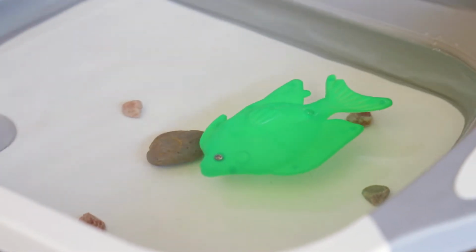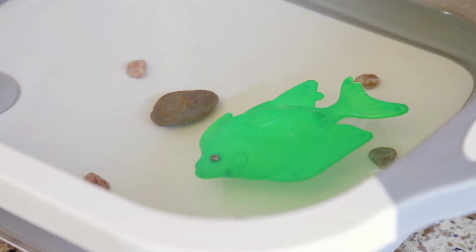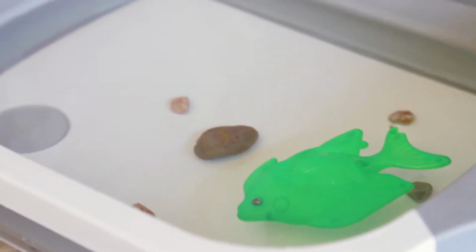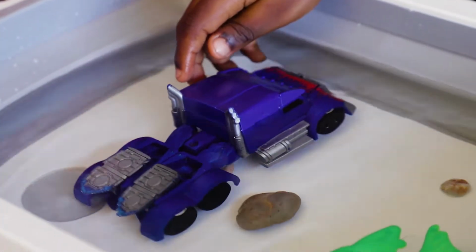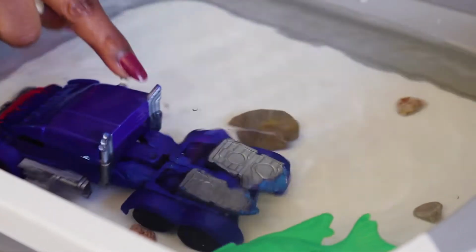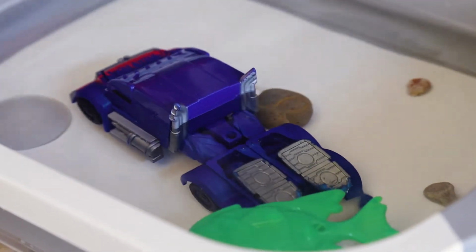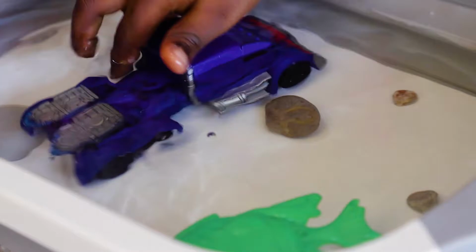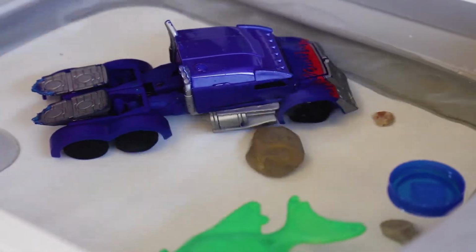He's floating. Okay. If I put the Optimus in, he will float. Are you sure it will float? Okay, put it in and let's see. Wait, don't force it. Is it floating? No. What's happening? But it's not floating. Is it floating? No. Okay. If it's not floating, it means it's what? It's sinking. Let me drop this. It's sinking.